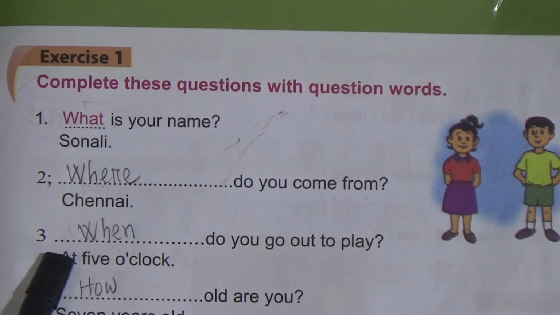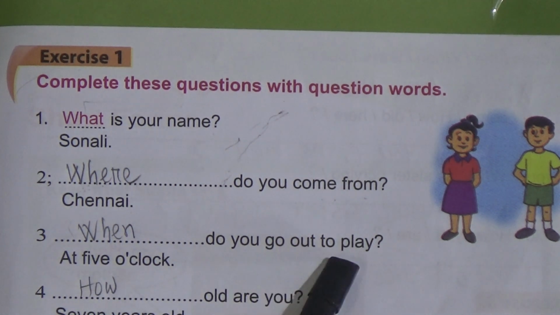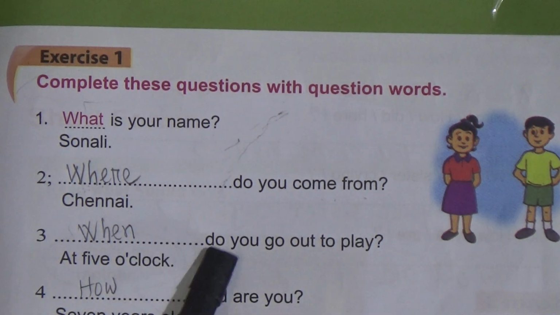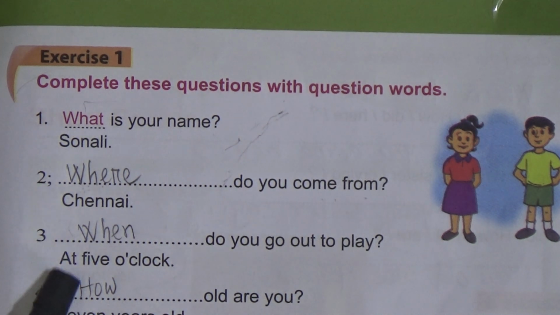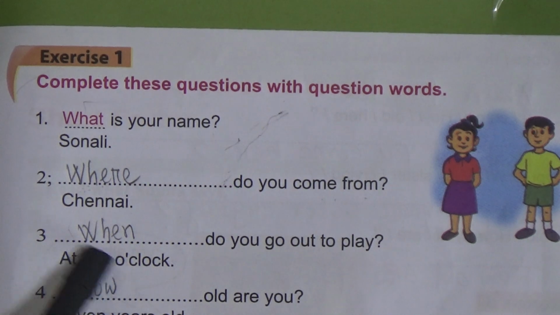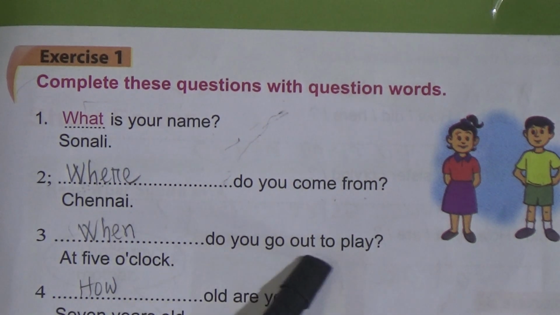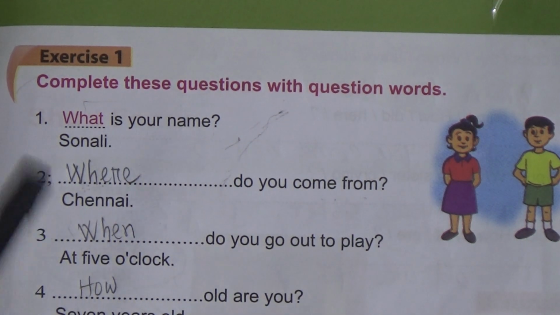Number 3, gap, do you go out to play? It also requires the play time, because in the answer you will get the time, at 5 o'clock. So it would be when do you go out to play? Number 4.